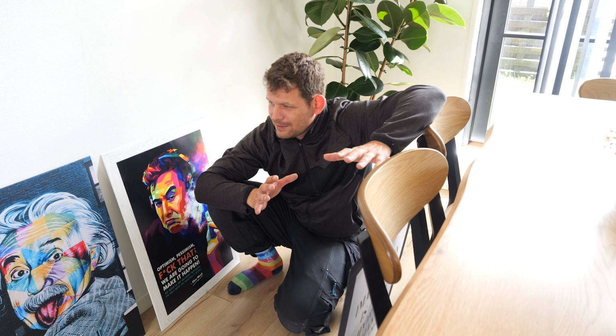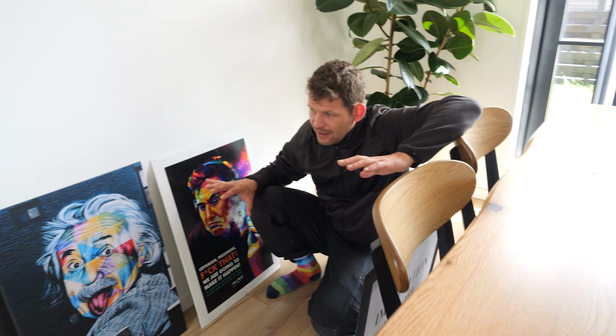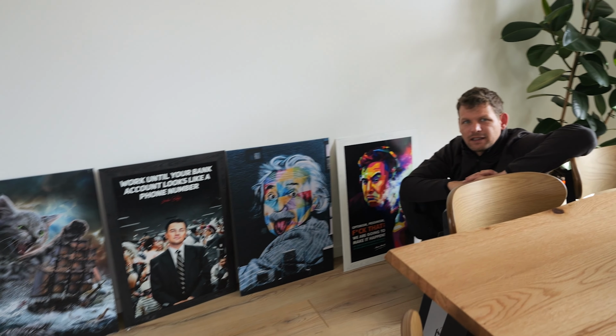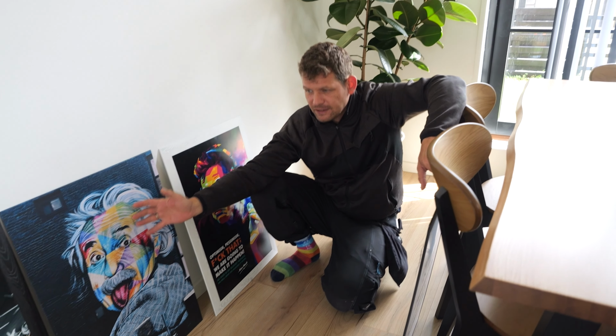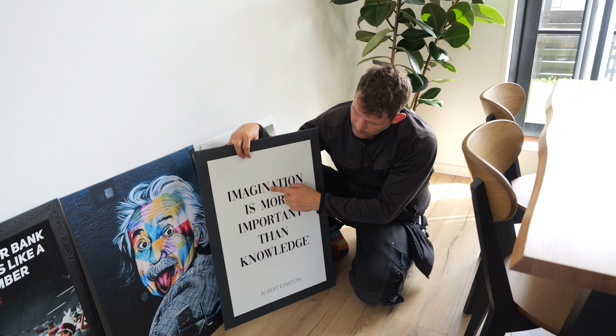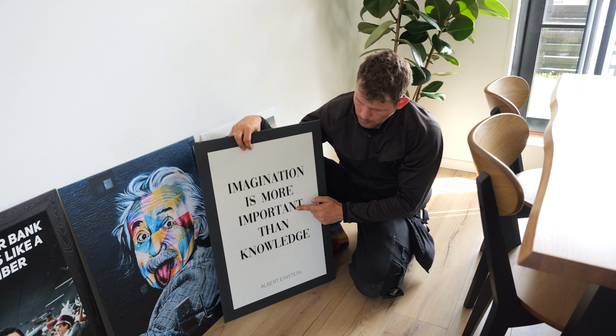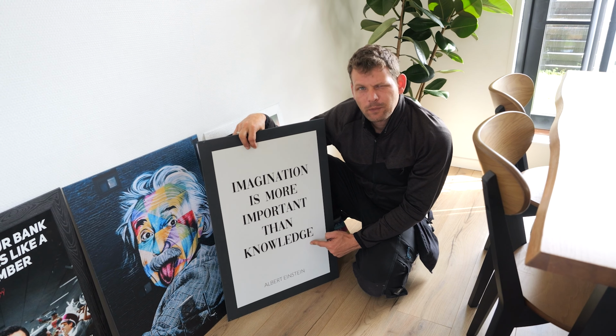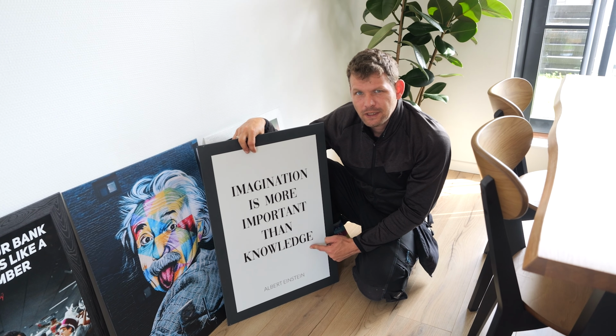I love these plates. I think they are amazing. The only problem with these plates is that they can be a little bit expensive. And as Einstein says, imagination is more important than knowledge. So let's see if we can make an alternative to these with AI.